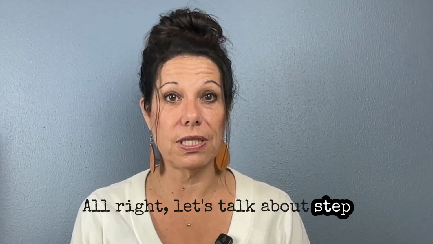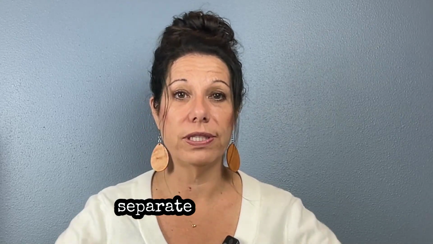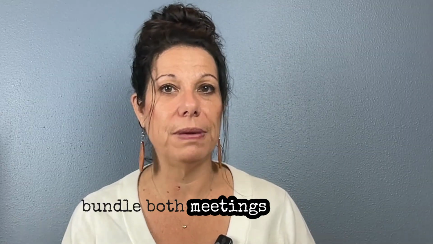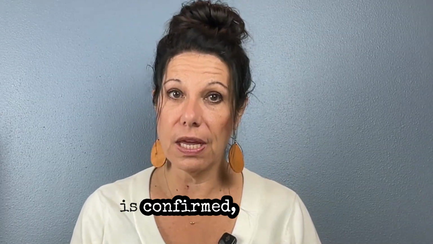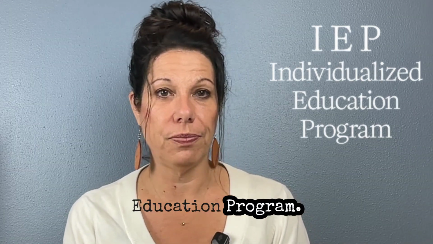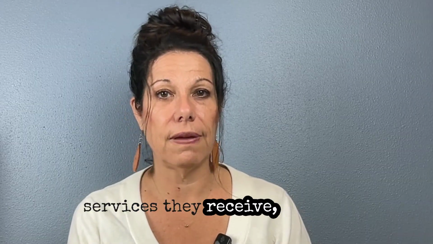All right, let's talk about step 4, the IEP development. Now, this may be a whole separate meeting after eligibility has been determined, or they may bundle both meetings into one. So once eligibility is confirmed, then the team begins developing the IEP, which stands for the Individualized Education Program. This is the legal document that outlines the child's present levels of performance, their annual goals, the services they receive, and how progress will be measured.